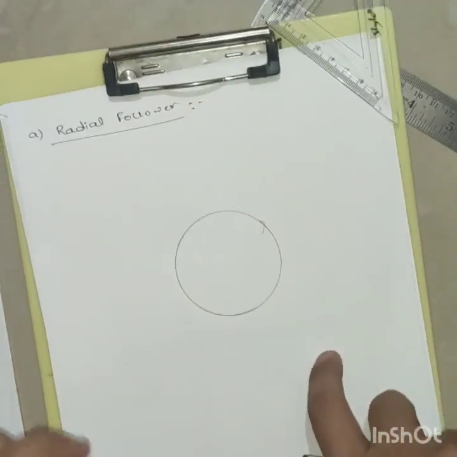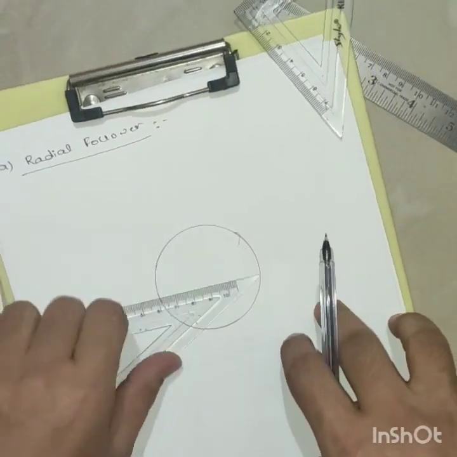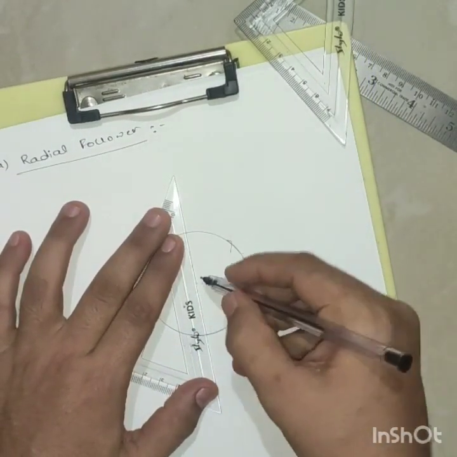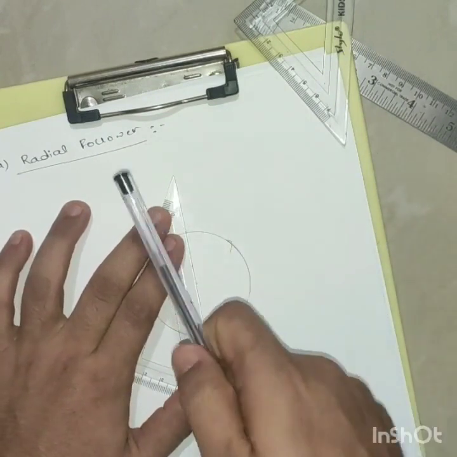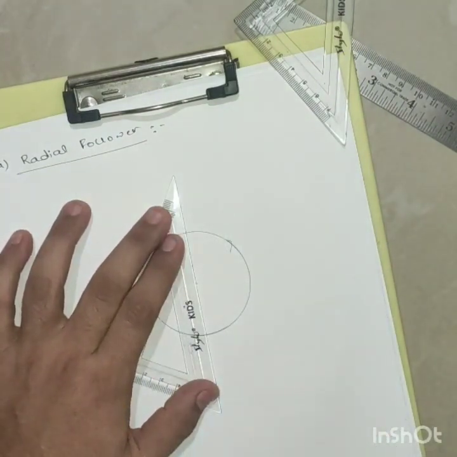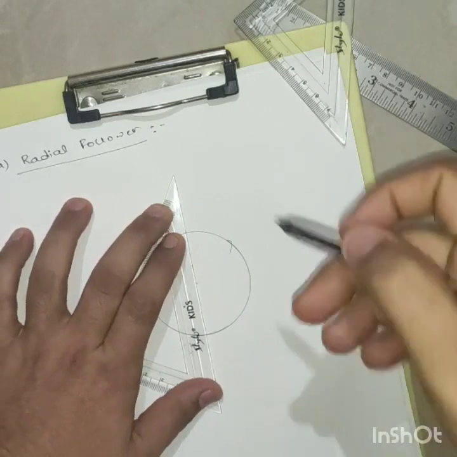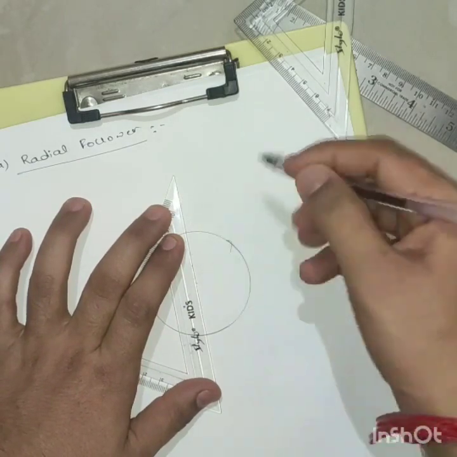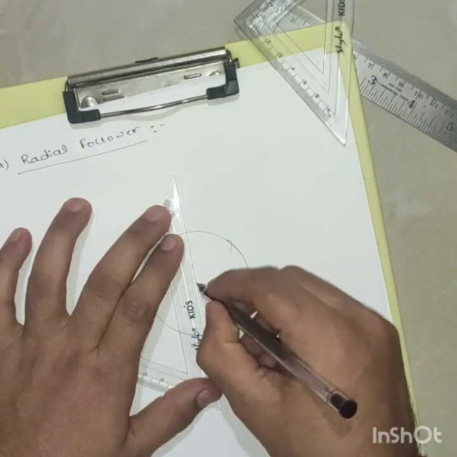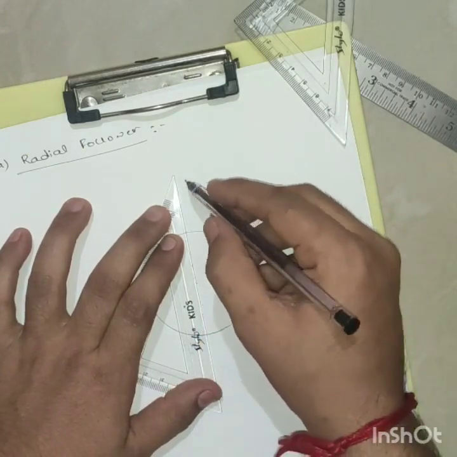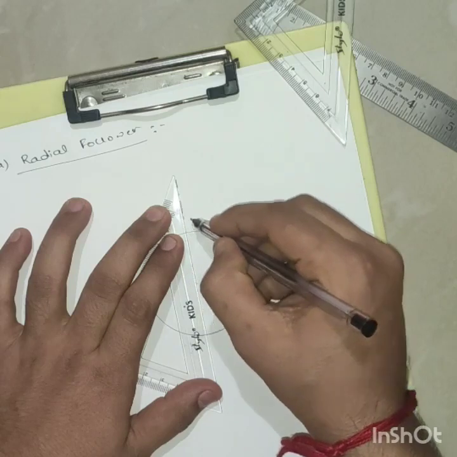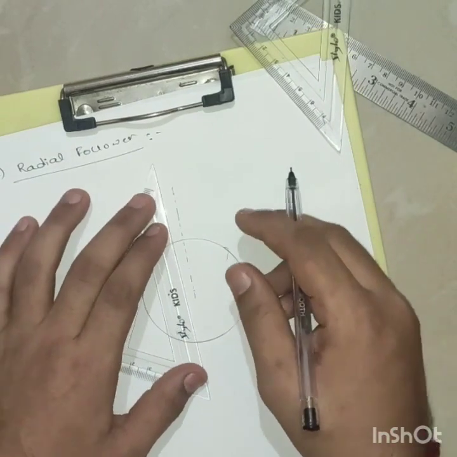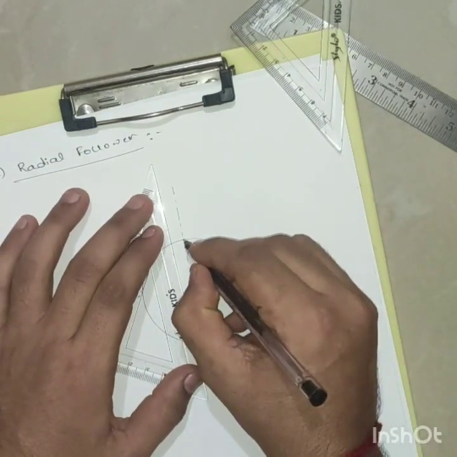Now you have to show the initial position of the follower, the knife edge follower. For that, see, we are doing the first question, that is radial follower. In a radial follower, the axis of the cam and the axis of the follower are on the same straight line. So here, this is the axis of the cam. Now I show it like this. This is my initial position.